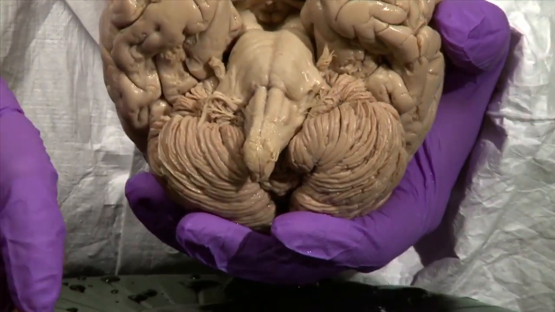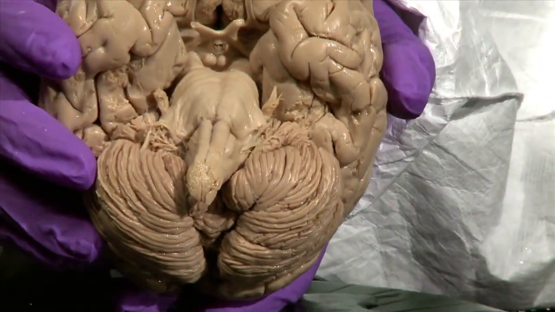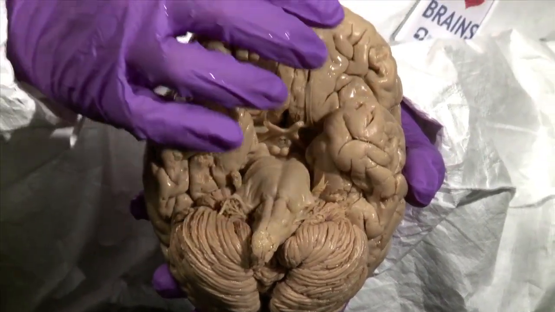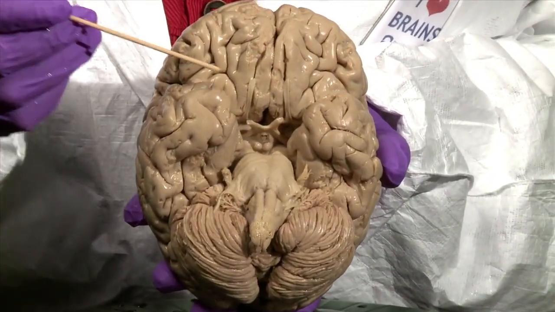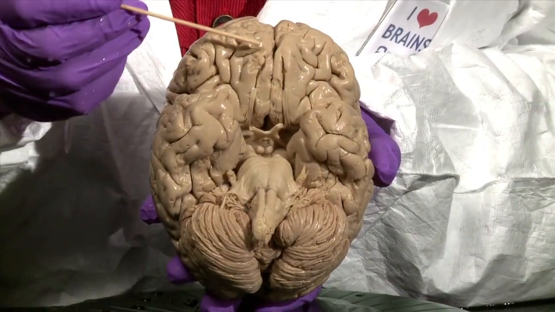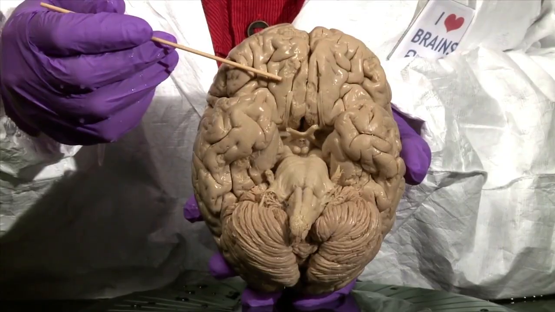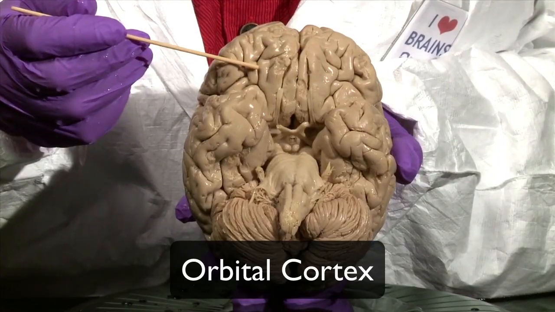Now, let's turn our attention to the cerebral cortex as we can see it on the inferior surface of the brain. So what we see towards the front of the brain is the inferior surface of the frontal lobe. And this part of the frontal lobe sits right above the orbits in the skull, and for that reason we call this the orbital cortex.